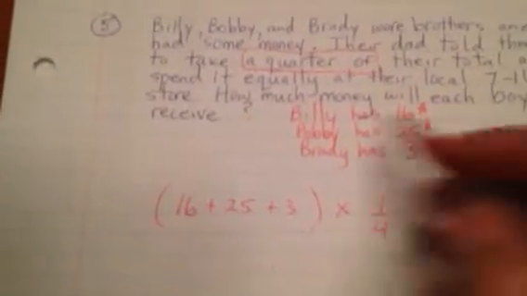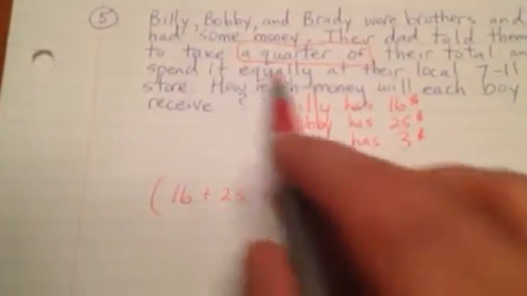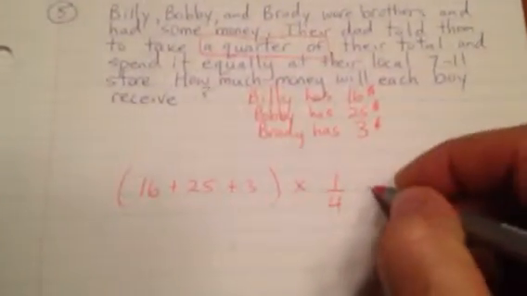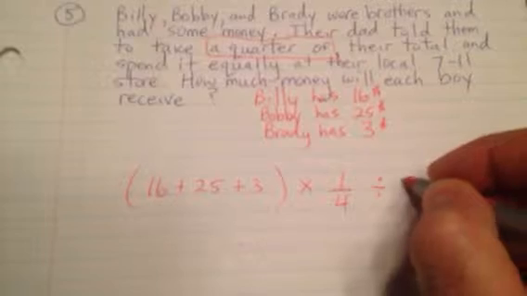And then finally he says, spend it equally. Spending it or dividing something equally means we are dividing amongst the 3 boys. So we are dividing it in 3. So this is what basically is the problem. The boys have all this money. Dad says take a quarter of it and then divide it in 3. Now, let's figure this out.